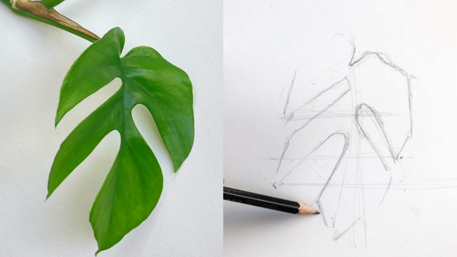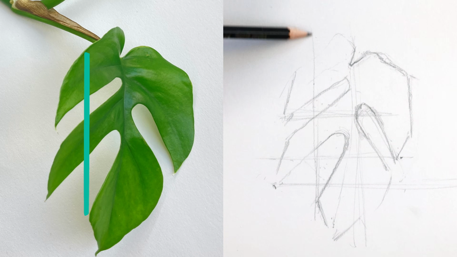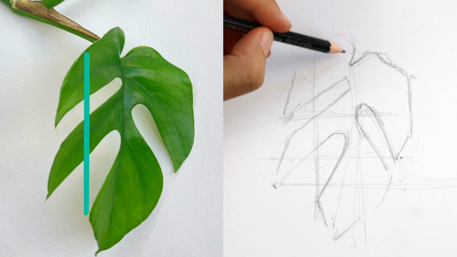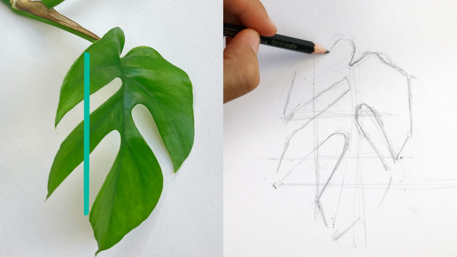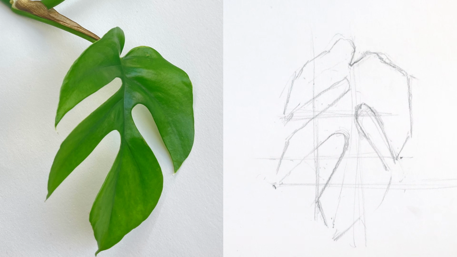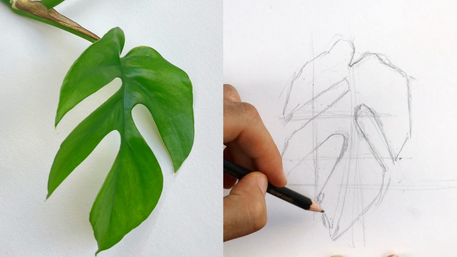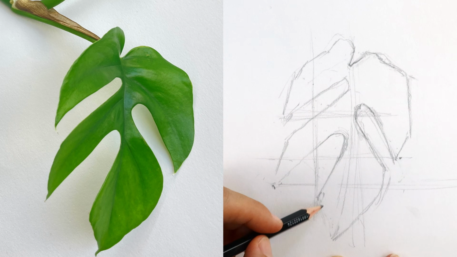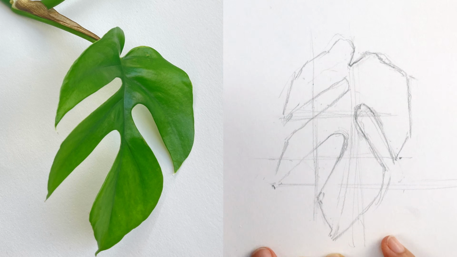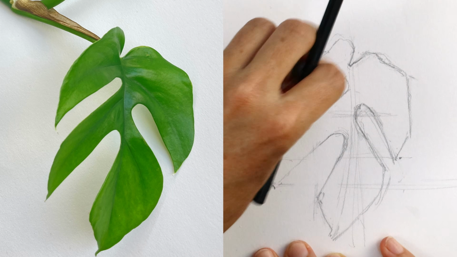What's another one we could use? We can maybe draw a line straight up from here and just see where it intersects this leaf. Okay, it's not too bad, not perfect, but we've got to move on at some point. So once you're reasonably happy with this, we can get rid of all these lines that we don't need.